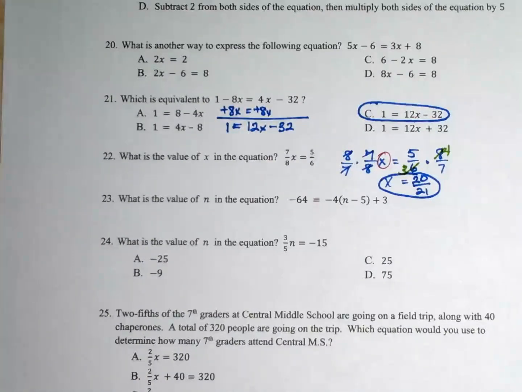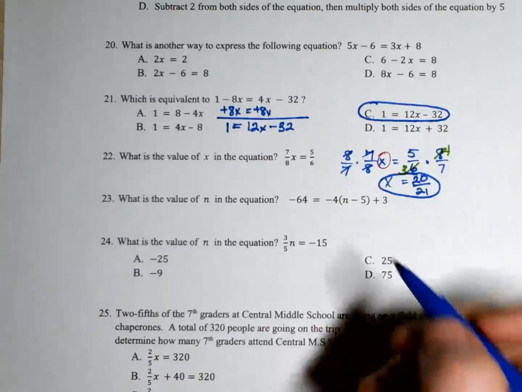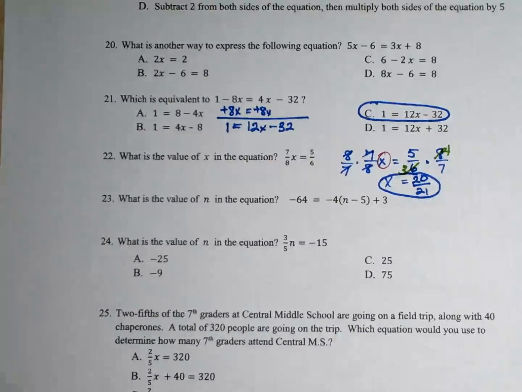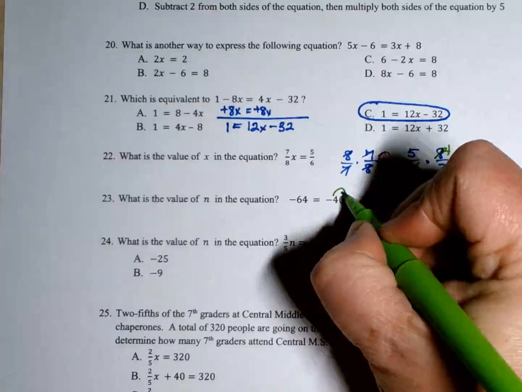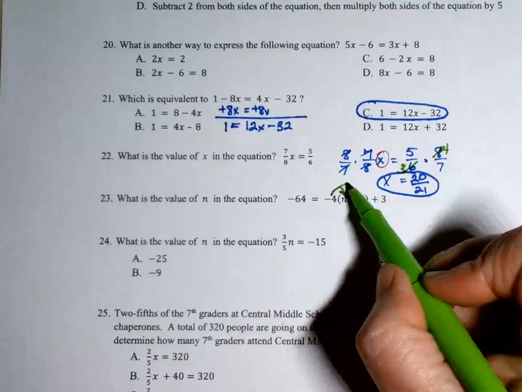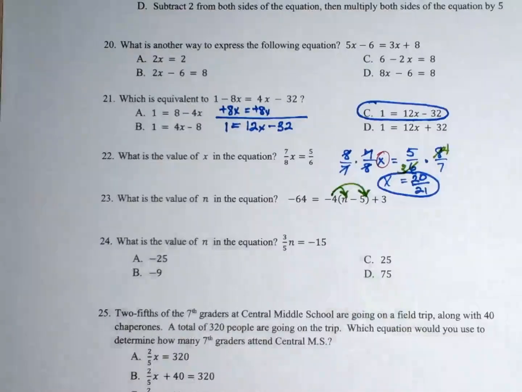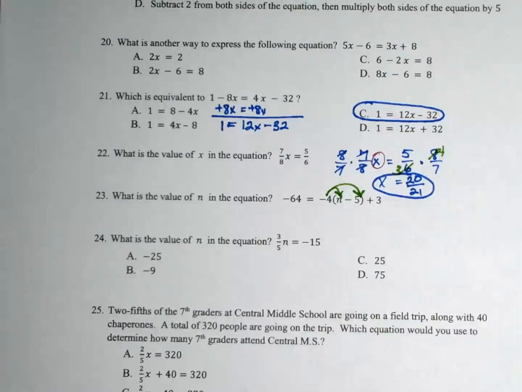Okay? Alright, 23. What's the value of n in the equation? Well, I know I have to distribute this 4. I have to give this 4 to everything inside the parentheses.